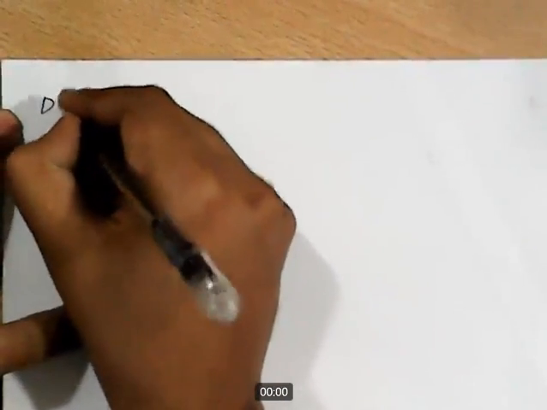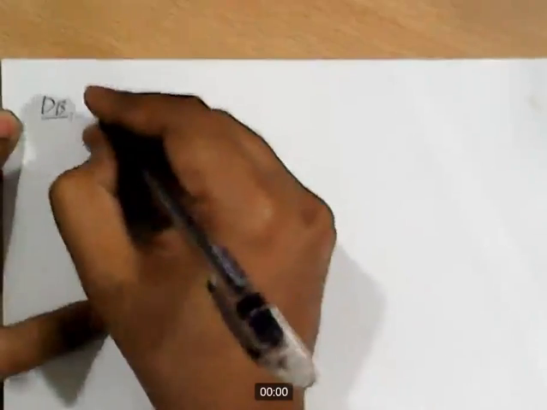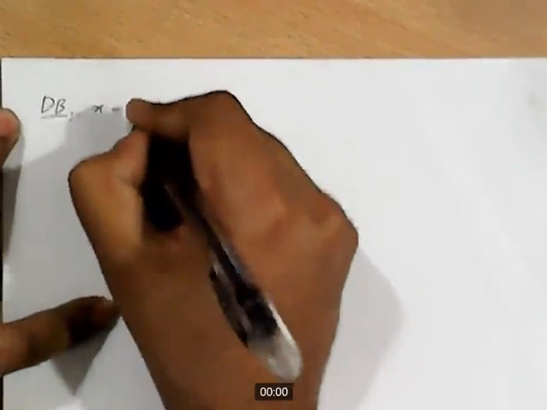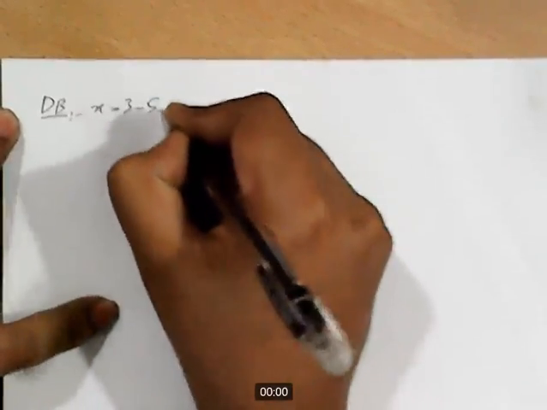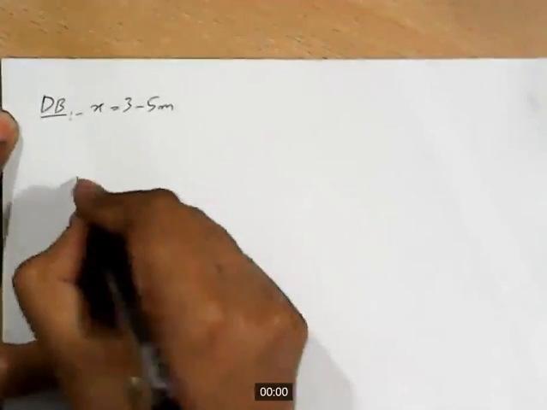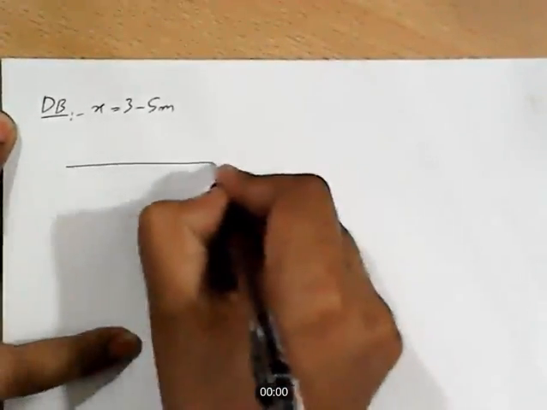Now let's move to the third portion. Third portion is portion DB. For portion DB, the value of x ranges from 3 to 5 meters. Now let's draw the free body diagram.